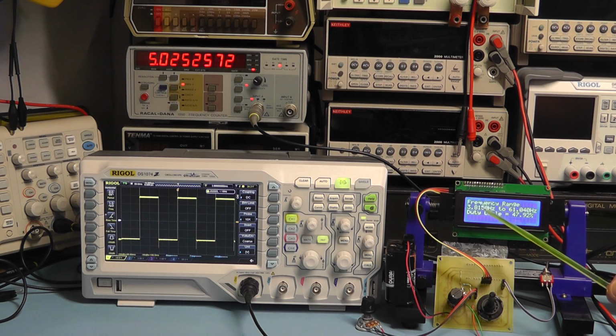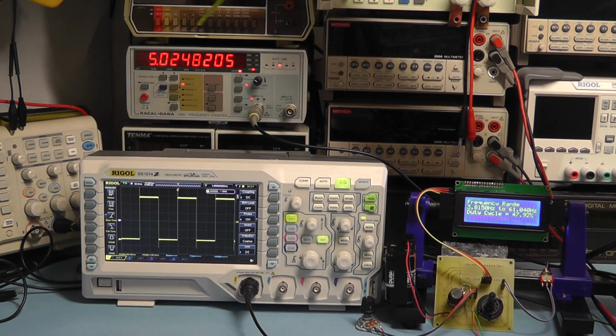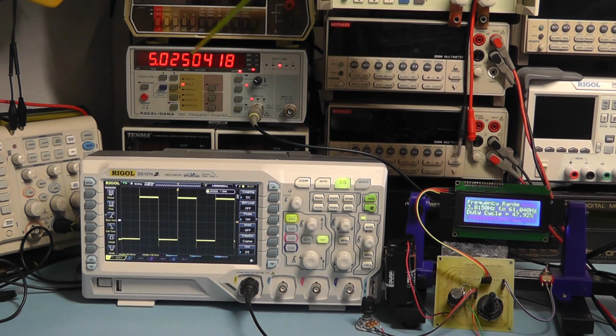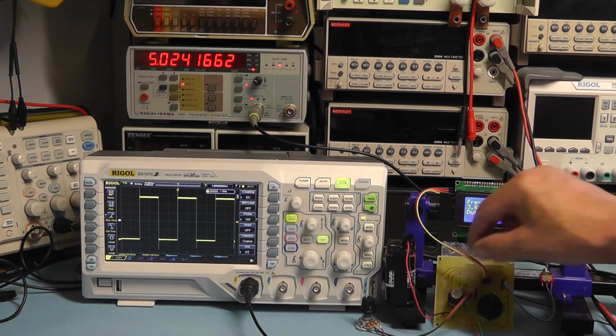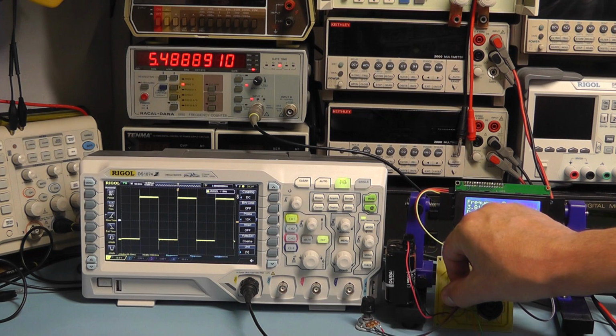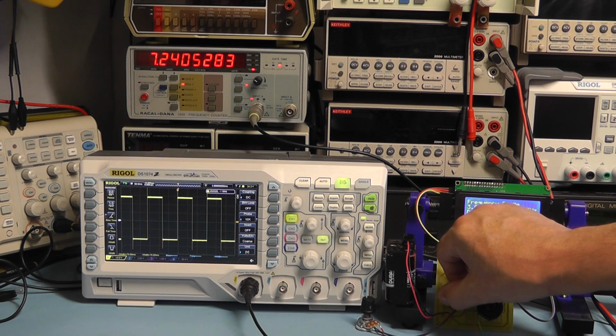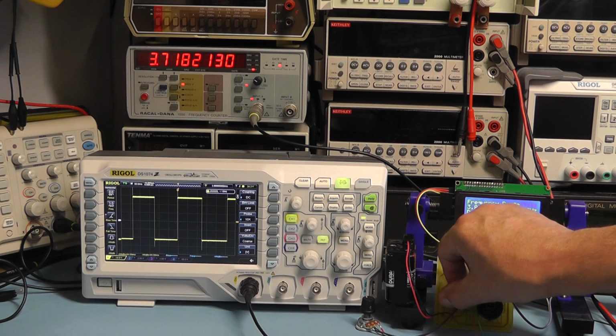In this instance I'm at the bottom end, so I'm at 3.815 Hertz to 61 Hertz, and you'll see here the duty cycle at the moment showing 47.92%. If you look on the frequency counter, it's actually showing a frequency of 5 Hertz, so we may have to trim that. Unless I've got the pot here, it's not quite at the end. So let me just turn it to the end.